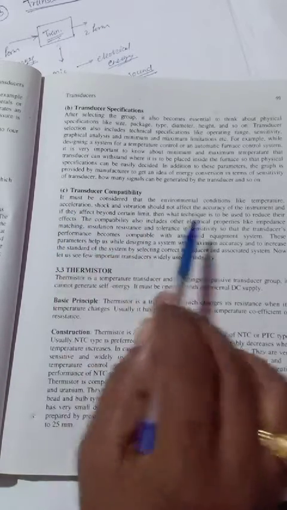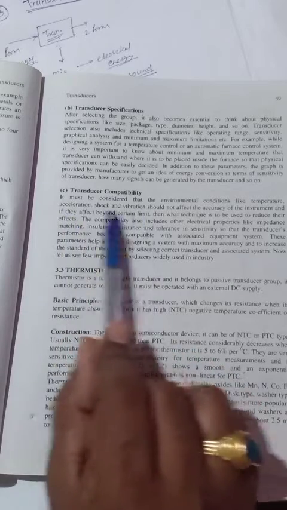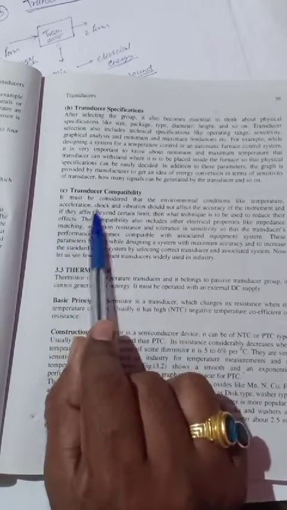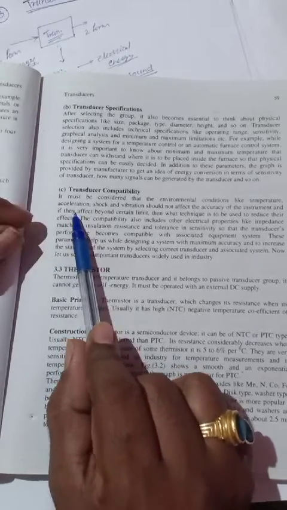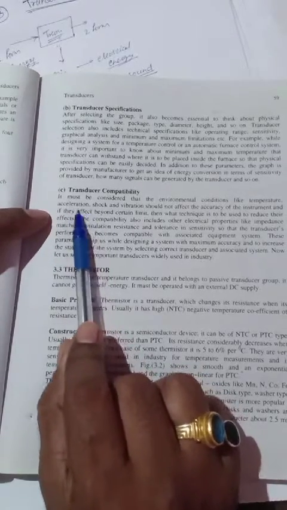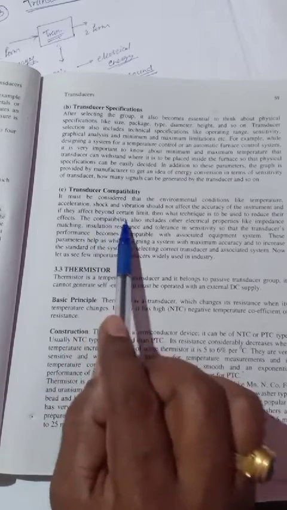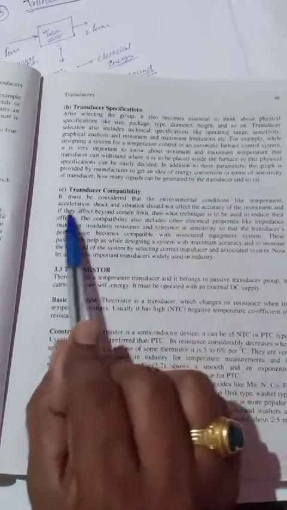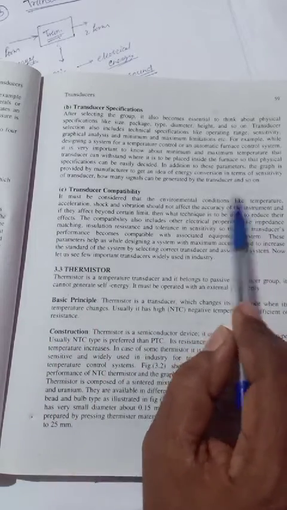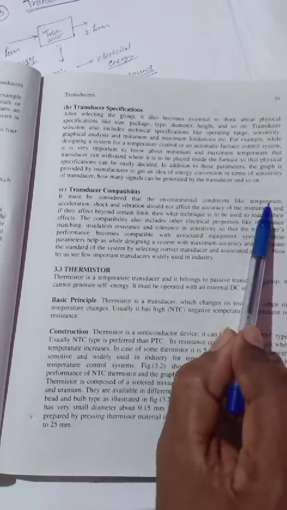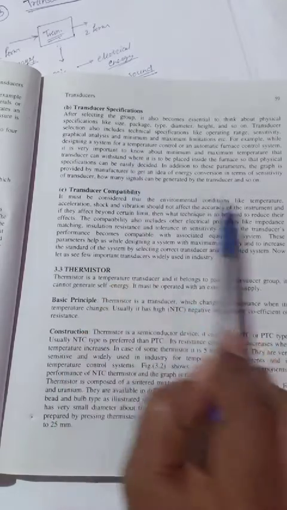So like that you have to choose for compatibility, meaning if that particular sensor is operated in a particular environment, you have to also see that; that is nothing but compatibility. I told you the temperature, so it also comes here.